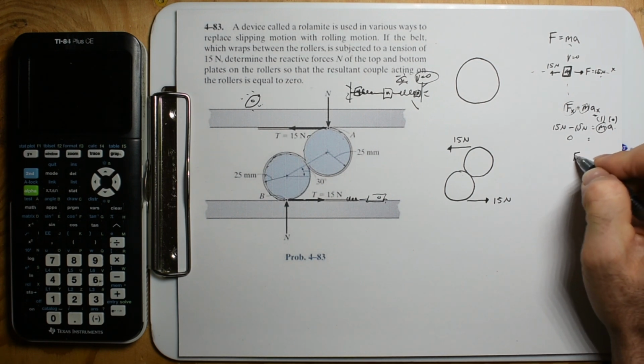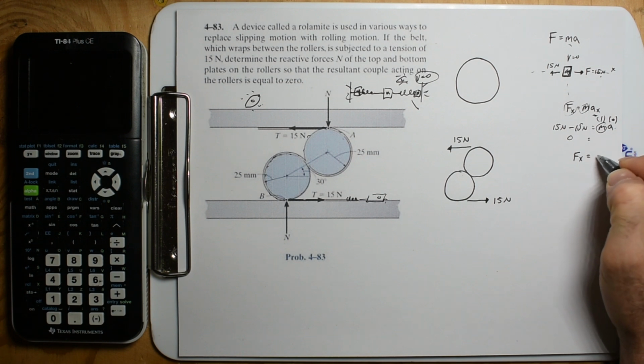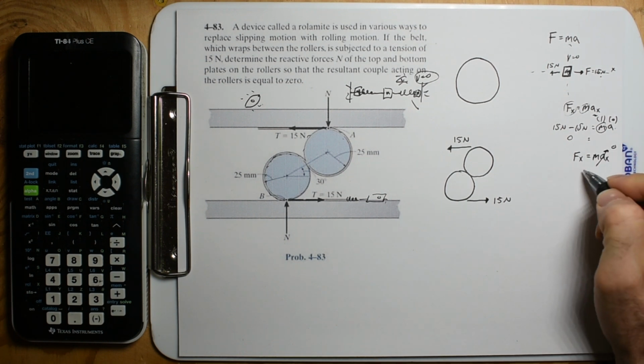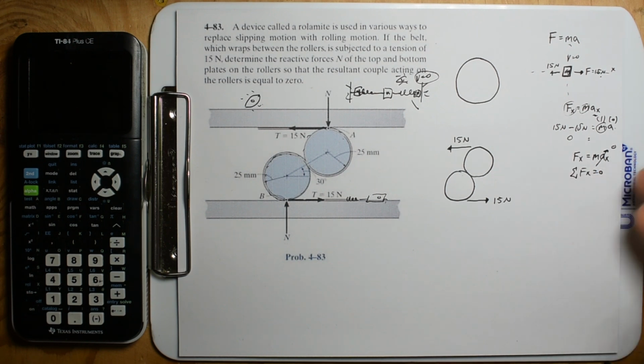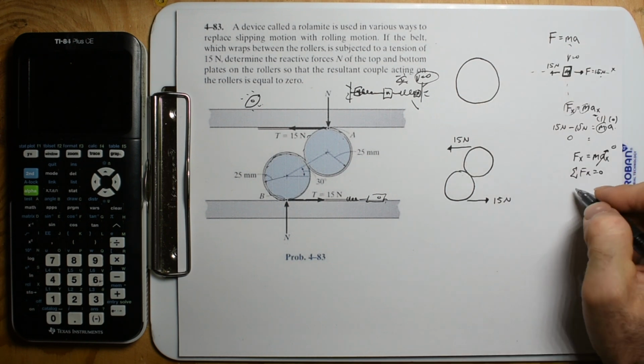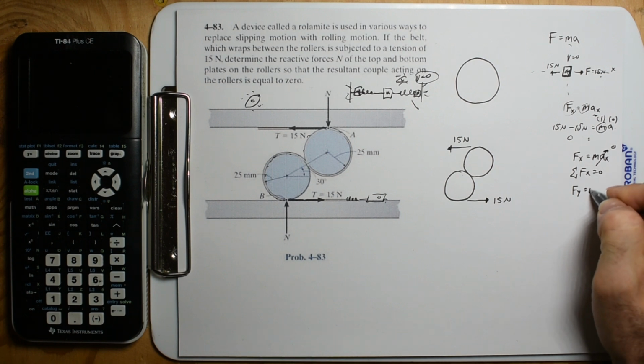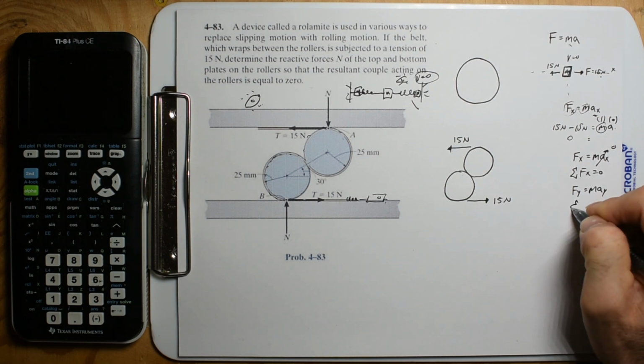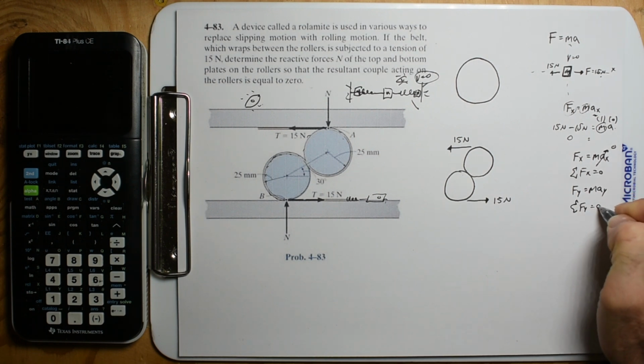So what you'll have in statics is forces in the x is equal to mass times acceleration in the x, where that is 0. So you just get forces in the x is 0, and this is the sum, adding up all those forces in that direction. Then you're going to get forces in the y, same thing, and you're going to sum the forces in the y is equal to 0.